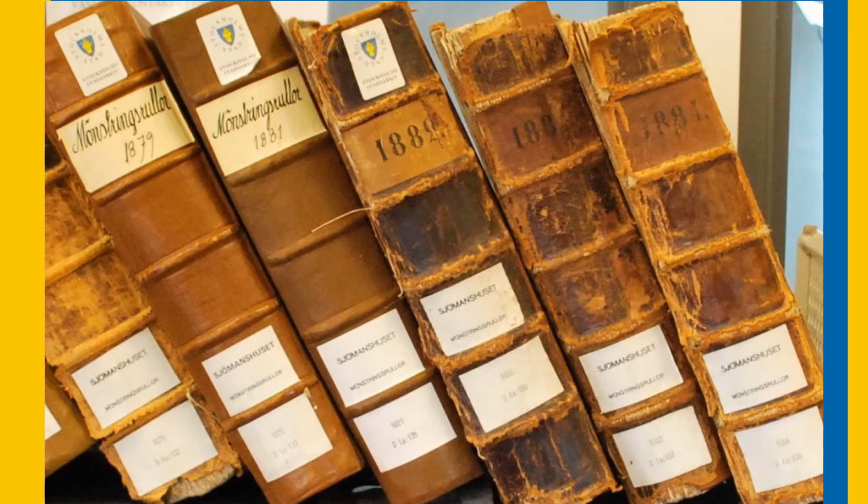There are three basic steps for doing Swedish genealogy. The first one is to determine which book your individuals should be in or will most likely be in. The second step is to find that book. And then the third step is to search through that book for those individuals.